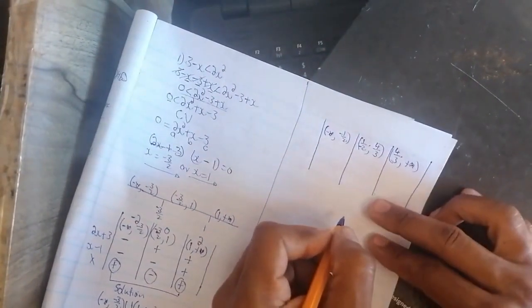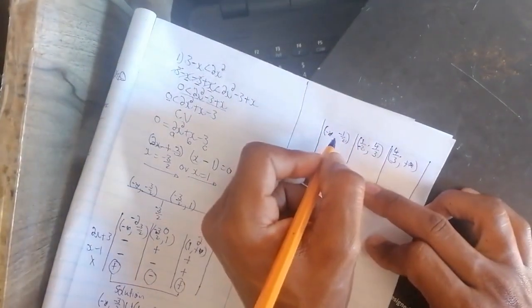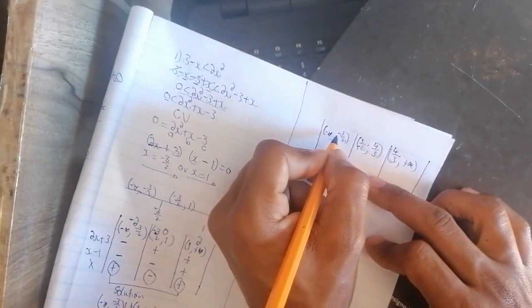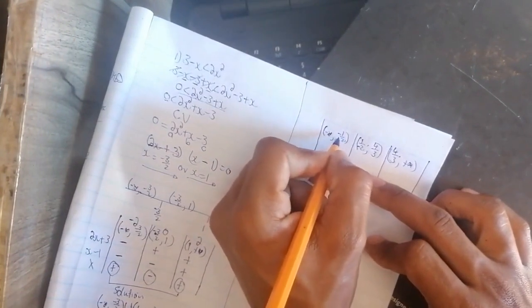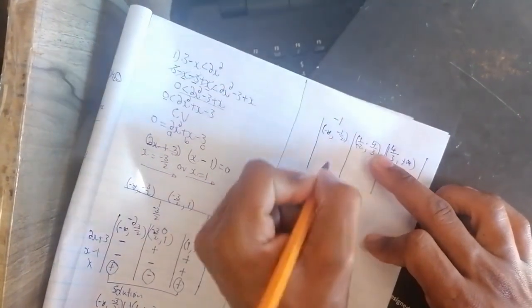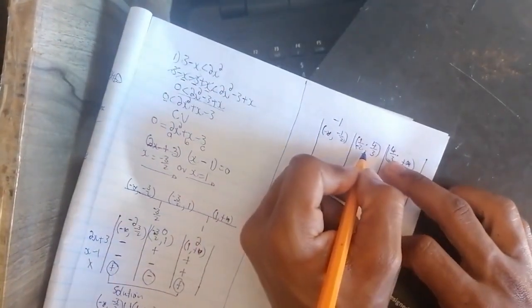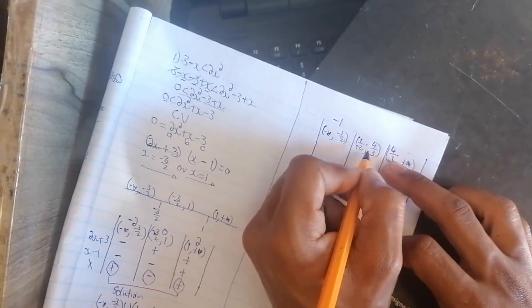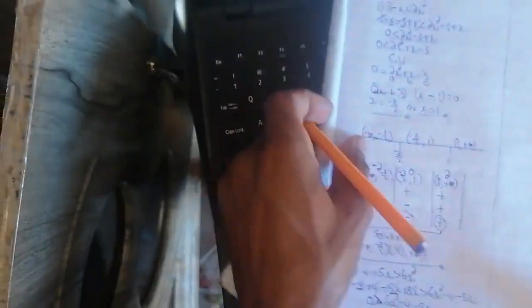And then from here, what is it that we do? We know this is minus 0.5. A number that is less than minus 0.5, let's take minus 1. A number between minus 1/2 and 4 divided by 3.